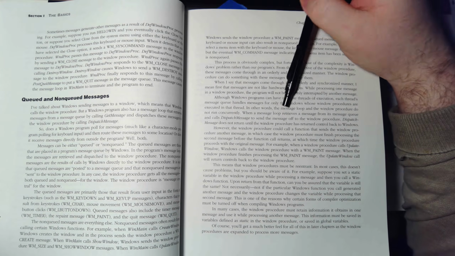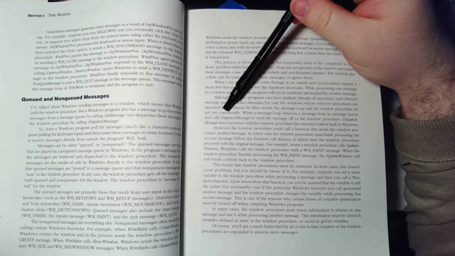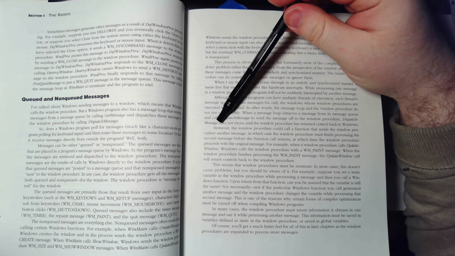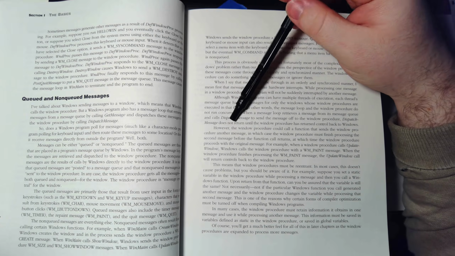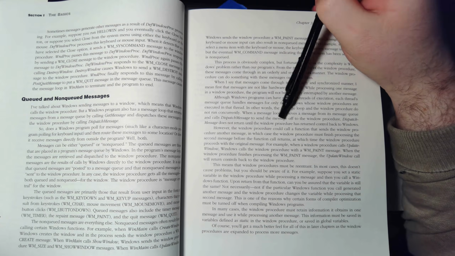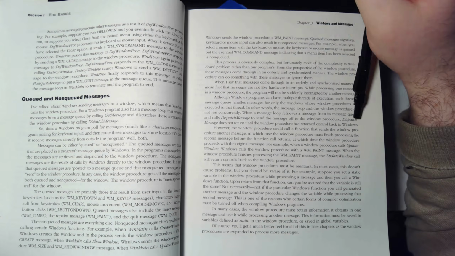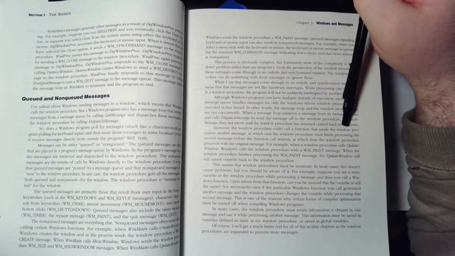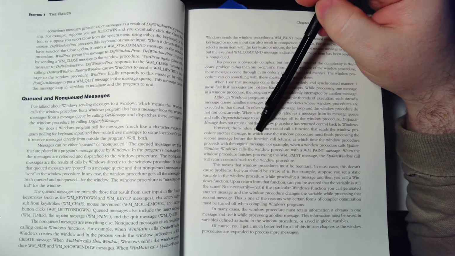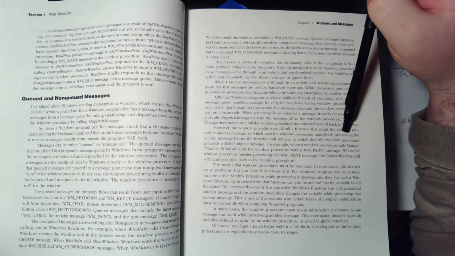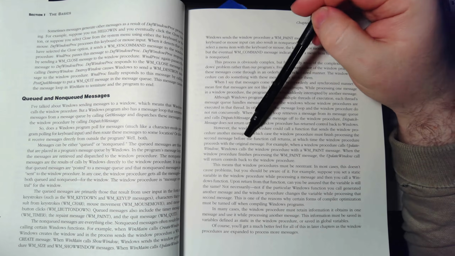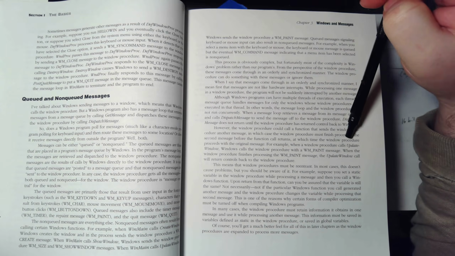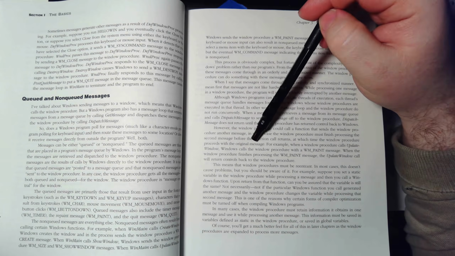When a message loop retrieves a message from its message queue and calls DispatchMessage to send the message off to the window procedure, DispatchMessage does not return until the window procedure has returned control back to Windows. However, the window procedure could call a function that sends the window procedure another message, in which case the window procedure must finish processing the second message before the function call returns, at which time the window procedure proceeds with the original message.